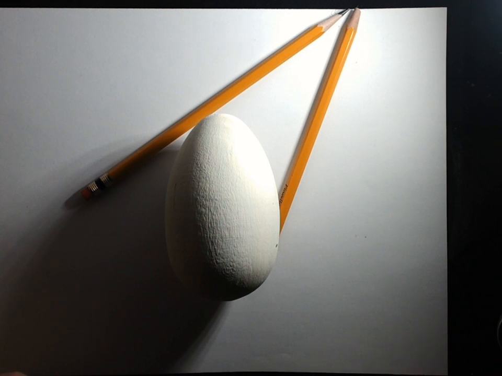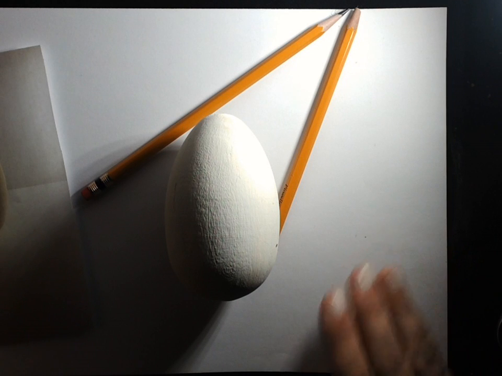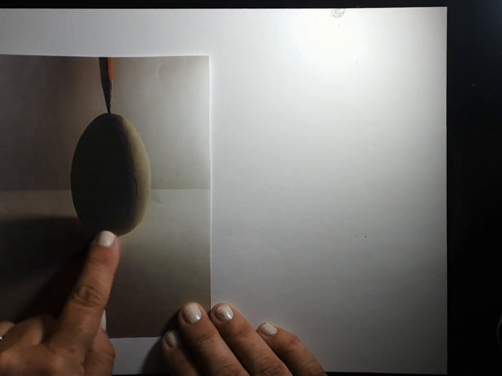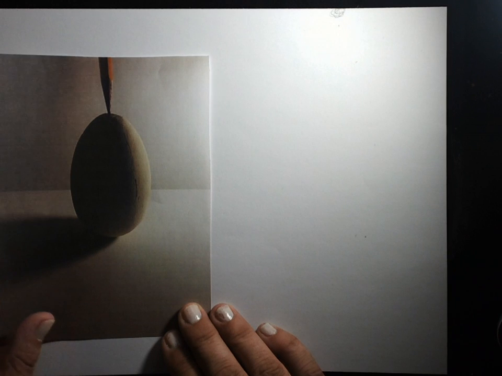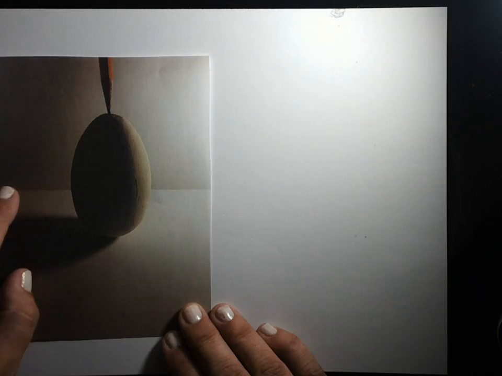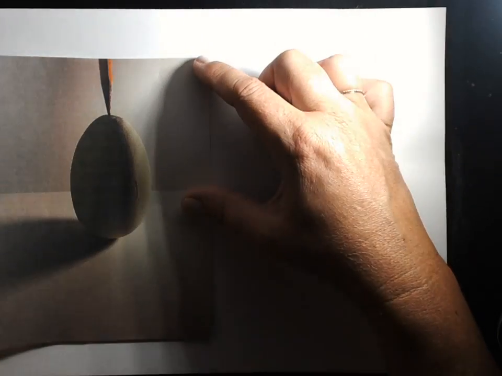I thought that an egg would be appropriate for Easter coming up. So I'm going to grab my photograph that I took of the egg standing upright, and I'm going to put that next to the drawing part, so I'm going to switch that over. Alright, so you can see the shadow right here in my photograph. You can also see I have a horizon line. We've talked a lot about that horizon line, and it shows you where the wall is compared to the surface that it's sitting on.